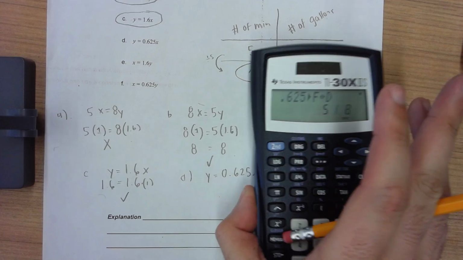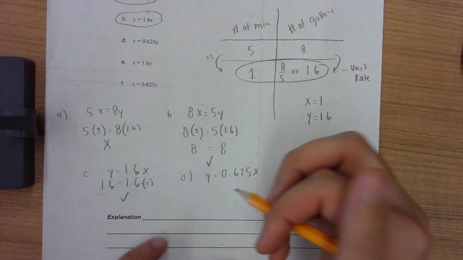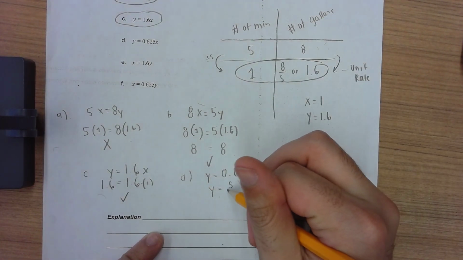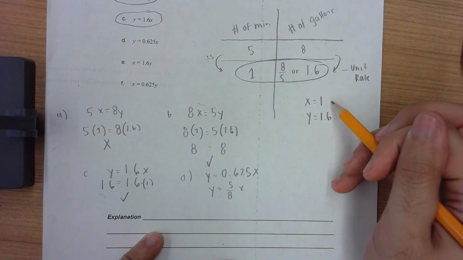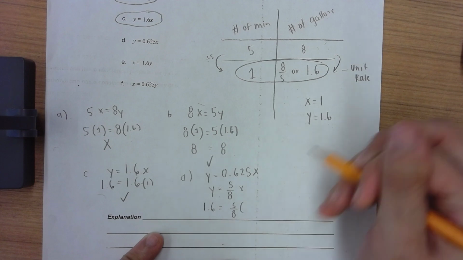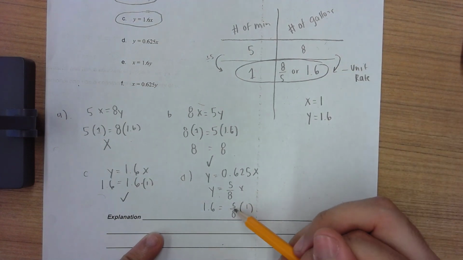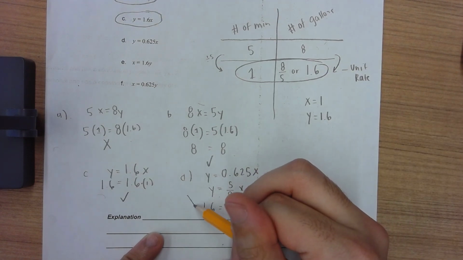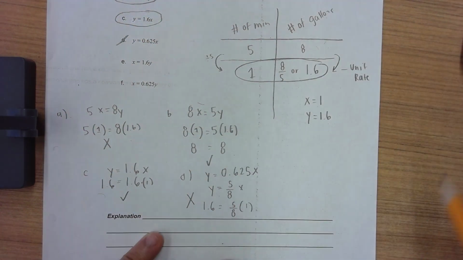So we know that this is equivalent to 5/8. Y is equal to 5/8 x. If y is equal to 1.6, then 5/8 of x, which is 1, should get me to 1.6, but it does not. D is incorrect. It does not work. I'm going to cross it off.